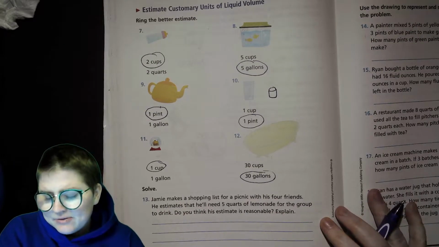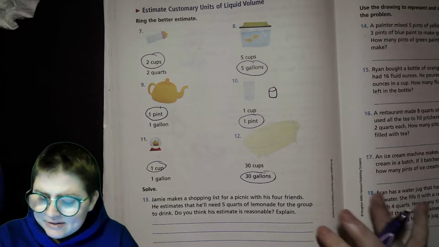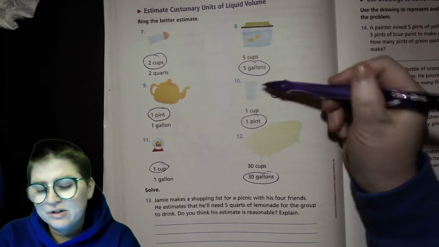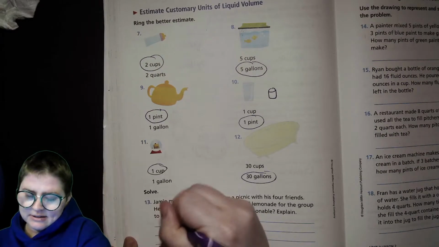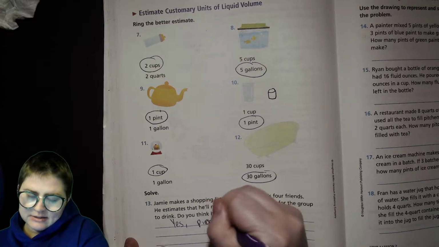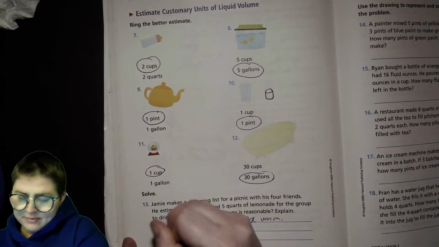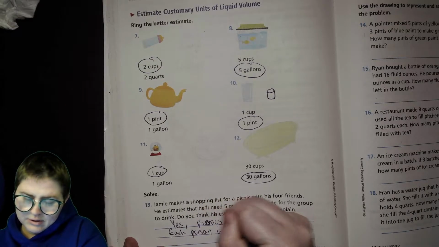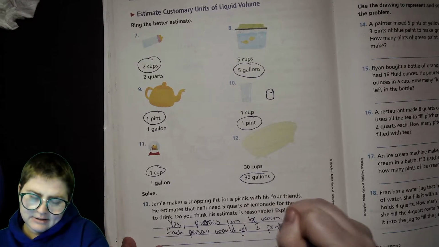Jamie makes a shopping list for a picnic with his 4 friends. So Jamie and 4 friends, 5 people. He estimates he'll need 5 quarts of lemonade for the group. That would be as if everyone drank 2 of these pint glasses. Is that reasonable? Yes. Picnics can be warm. Each person would get 2 pints.